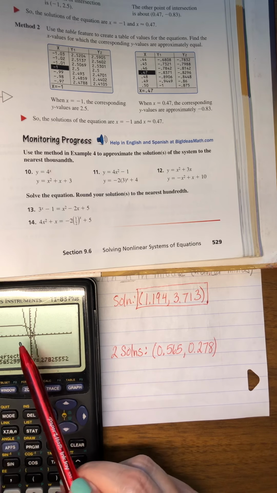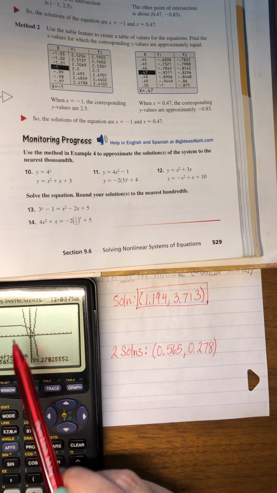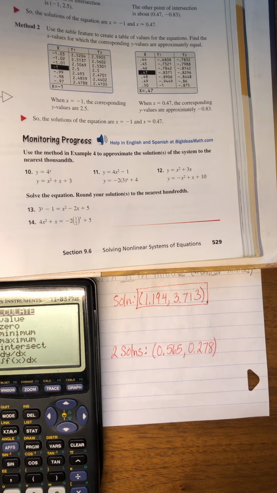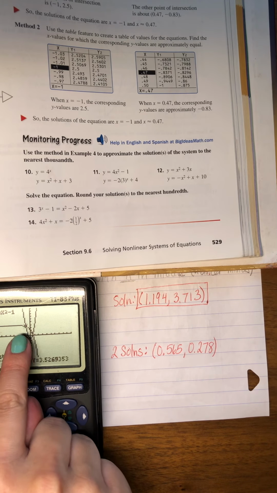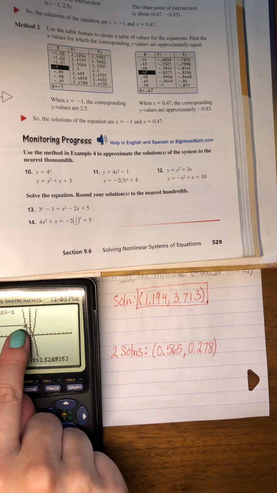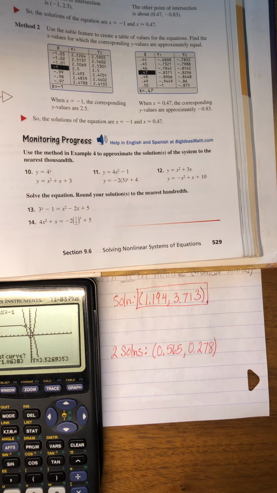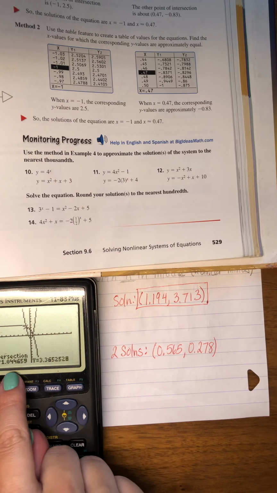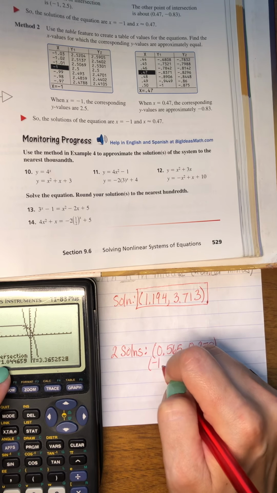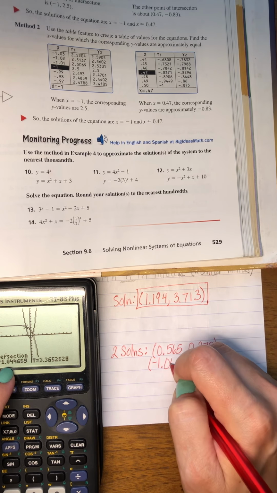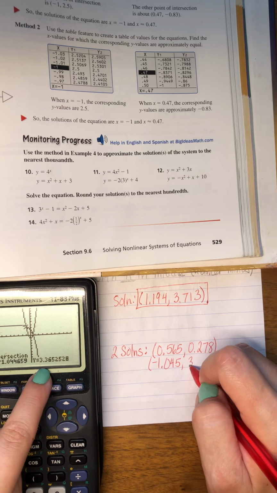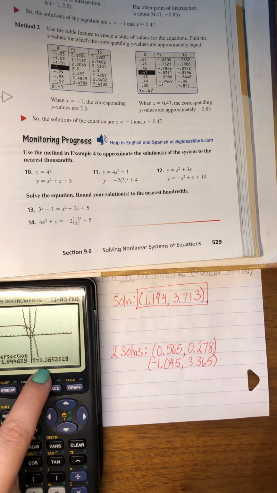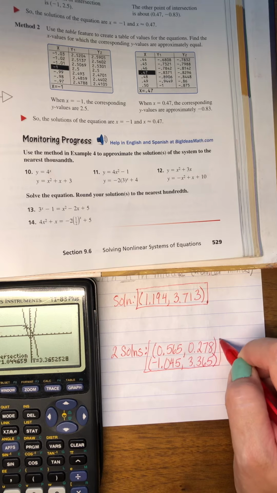Let's find our second solution. We're going to find the point over here. Do the same exact thing again. Second, calc, intersect. Now I gotta move the cursor over to the left so it's closer to this point. Otherwise it'll just give you the same answer again. So make sure you move the cursor. Now let's hit first curve, enter, second curve, enter, guess enter. And there's our point right there. Let's write this down. Rounding to the thousandths place, x is -1.045. Round that up because after the 4 is a 6. And then our y is 3.365. And there we have it. Those are our two solutions for this.